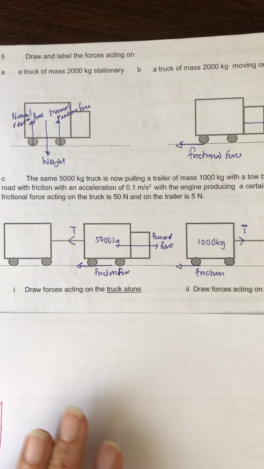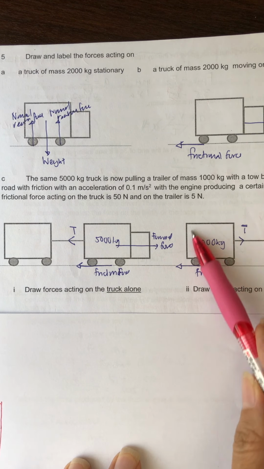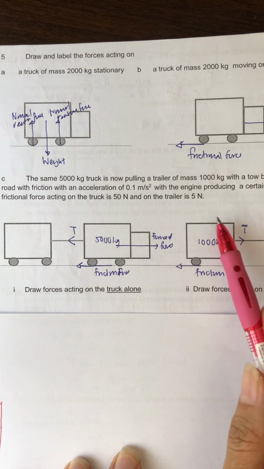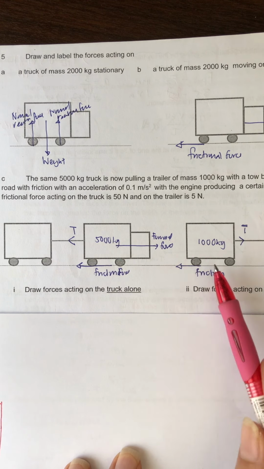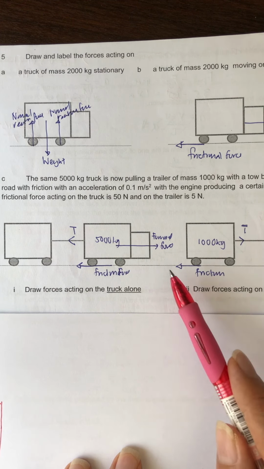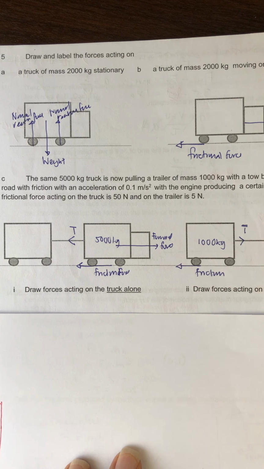Okay, so go and revise this as you do this question. And as you do this question, you revise, you make sure you know what's happening. It's very important you know how to draw the forces acting on the truck.